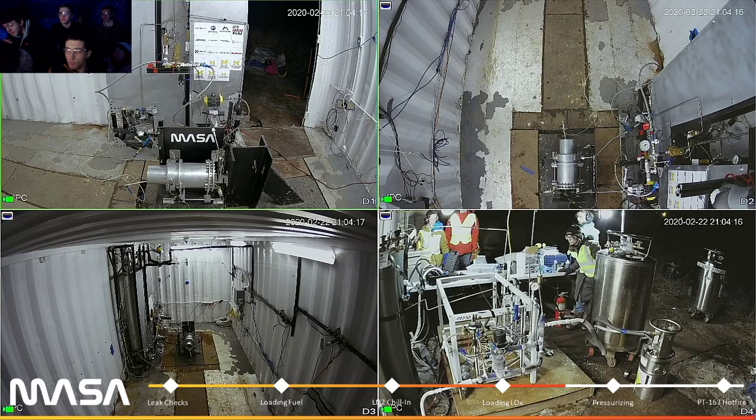You're at 670, 700, 750, 800, 900. What are we pressurizing? 1,000. The helium tank. Yeah, so right now we're pressurizing basically the pressure fill system. 1,050. Yeah, we're pressurizing a COPV tank. 1,100.